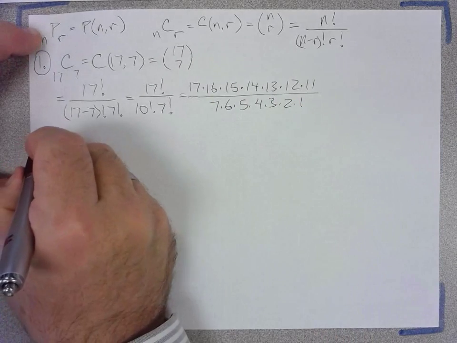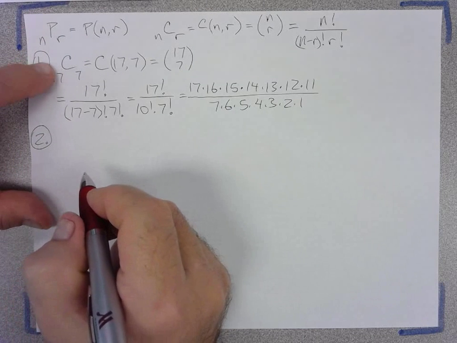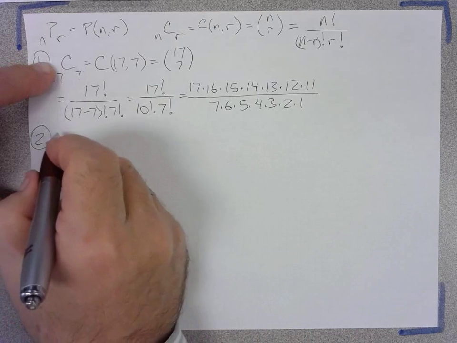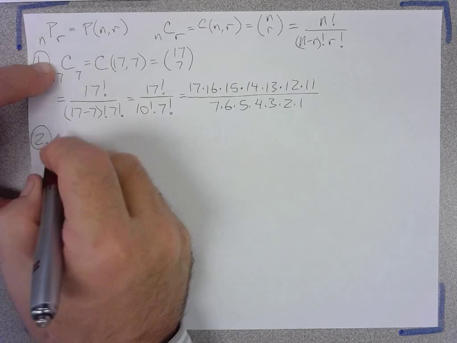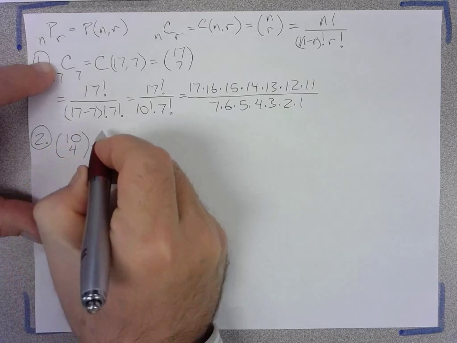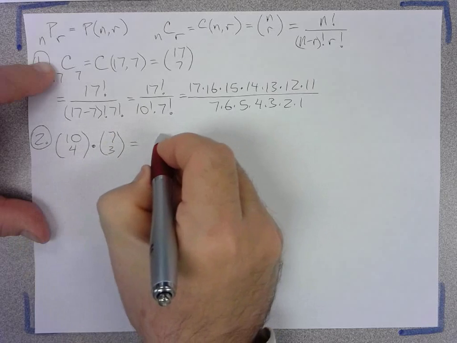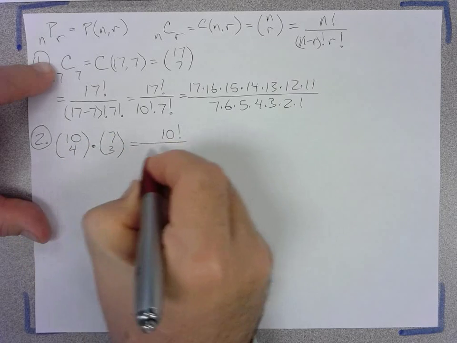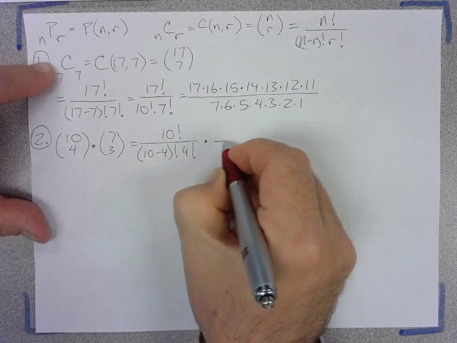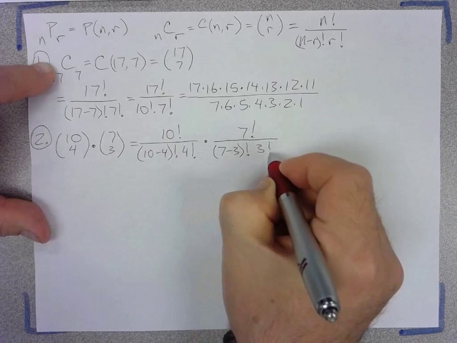Number two. Number 2 says that we have a class of 17. You have 10 computer science majors, 7 math majors, and you want to figure out how many different ways you can form groups of 4 computer science majors and 3 math majors. Okay, so it's like picking toppings for your sandwich. There's 10 computer science students, and you want to form groups of 4, and you have 7 math students, and you want to form groups of 3. So going with 10, choose 4. You have 10 factorial over 10 minus 4 factorial, 4 factorial. And you have 7 math students, choosing 3 of them at a time.